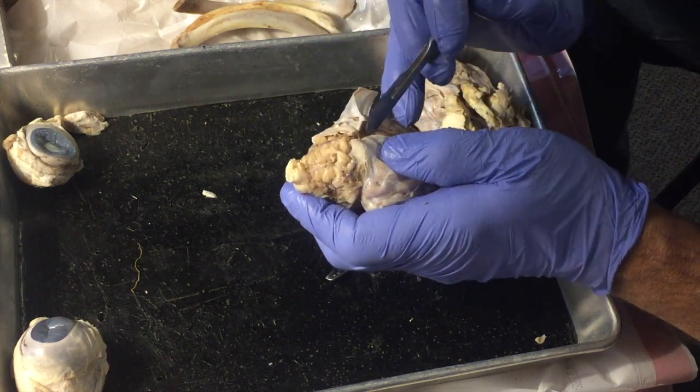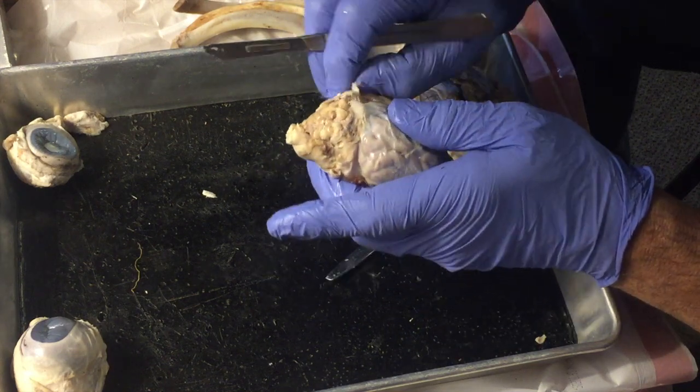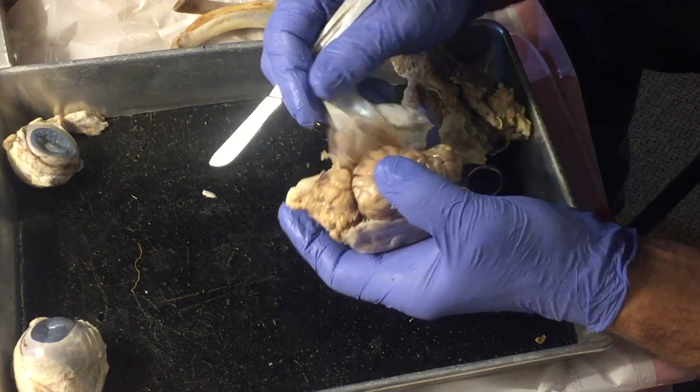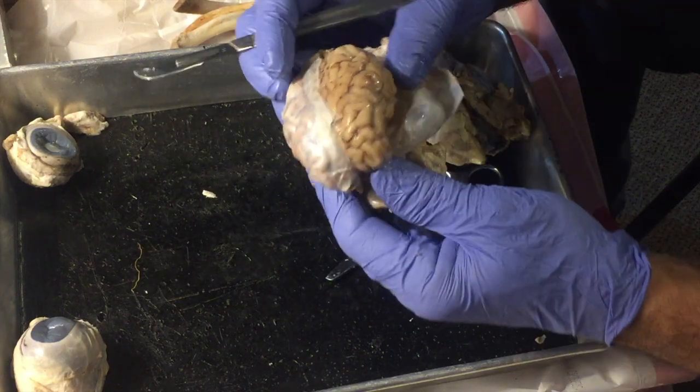Okay, I'm getting close. Like your finger. There we go. So I'm going to pull that meninges off that side.